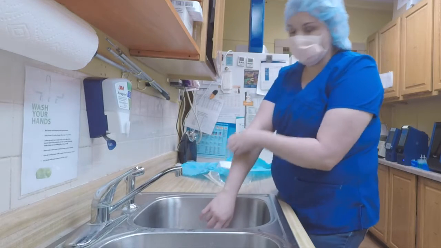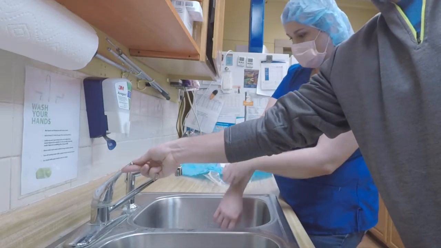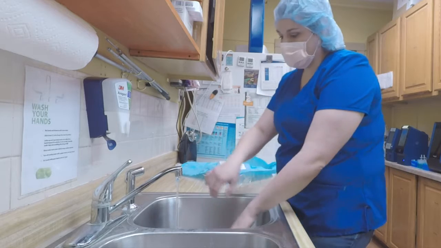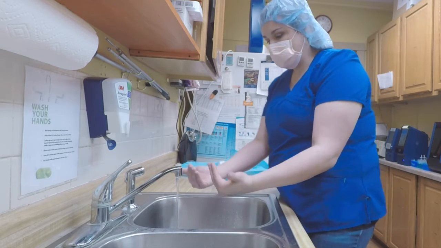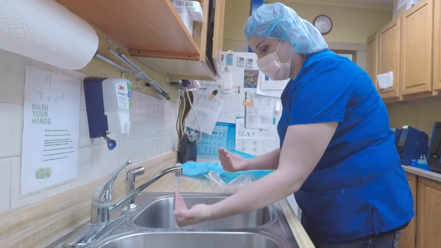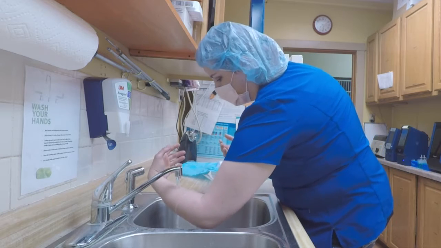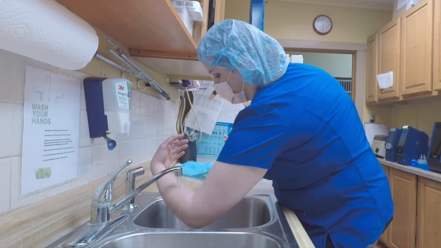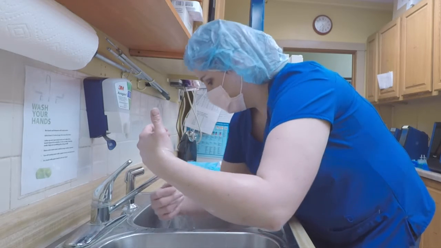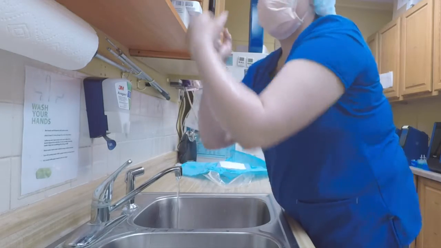And then on the other side, wait, turn the water on for me. And then you want to rinse starting with your fingertips. And then work your way down. Start with one hand. You'll start this way. Letting it all drip to your elbows. And then do the same thing with this hand. Letting it all drip to your elbows.